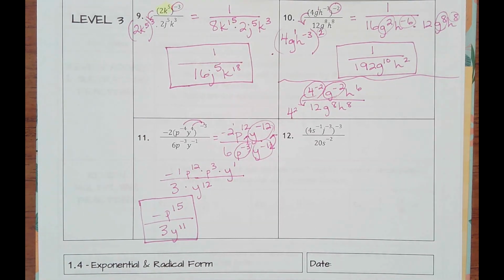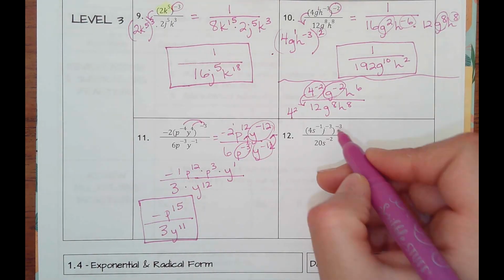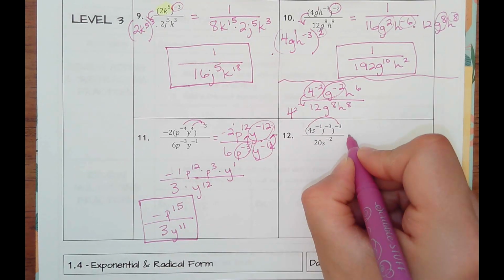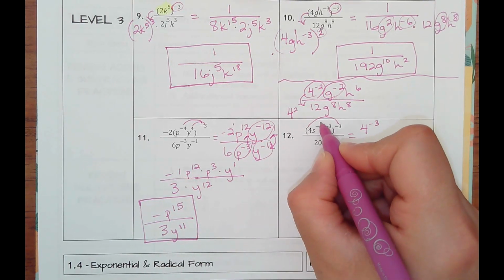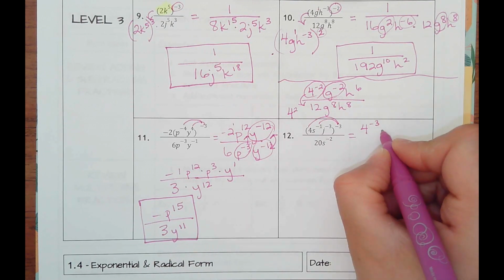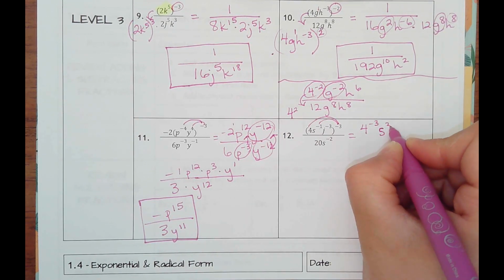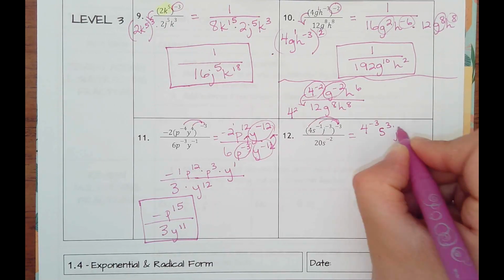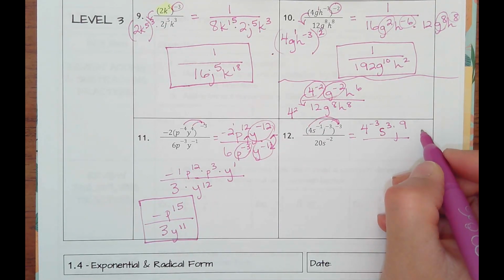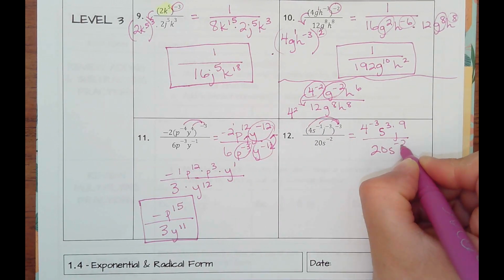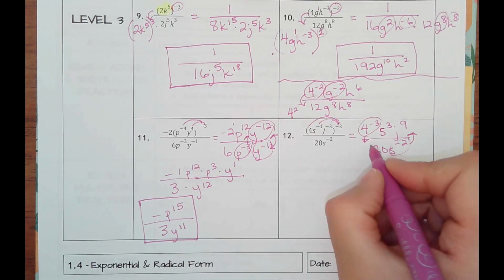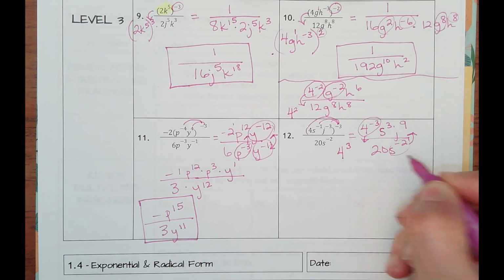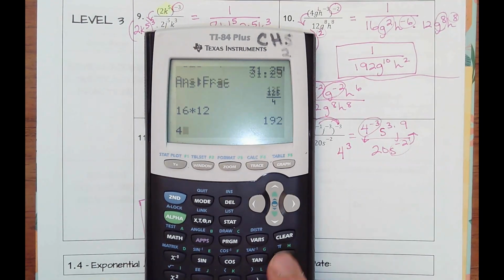Okay, and then number 12. I might just go on and distribute again. 4 to the negative third power, I'm just going to leave as 4 to the negative third power for now. Negative 1 times negative 3 is 3. Negative 3 times negative 3 is 9. So I liked doing that because now it made these positive. Over 20s to the negative second. This needs to go to the bottom. This needs to go to the top. So that would be a 4 to the positive third power, which is what, 64, right? Yep.